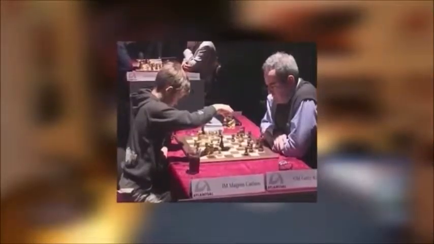He played Garry to a draw. And look at what he does from these screenshots here. During the match, he actually gets up and walks around, looks at other tables. And what he's doing, what the author of this book has pointed out, is he's using diffuse thinking.